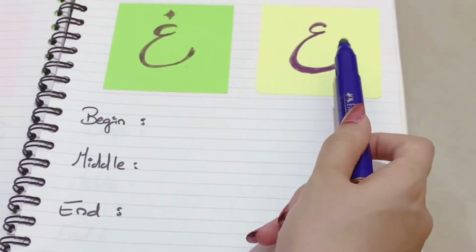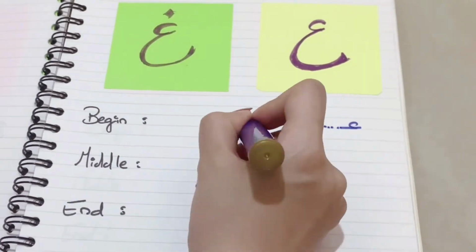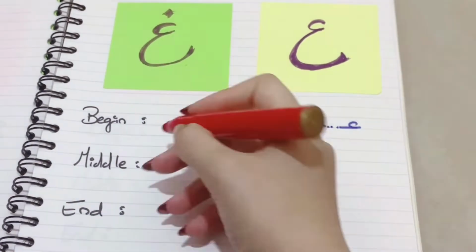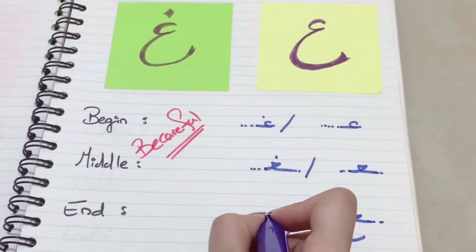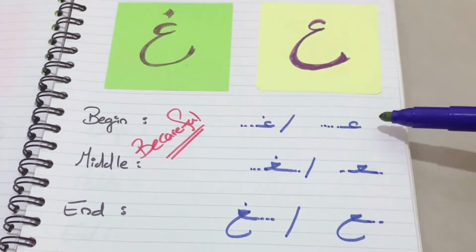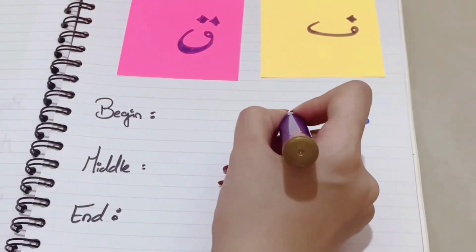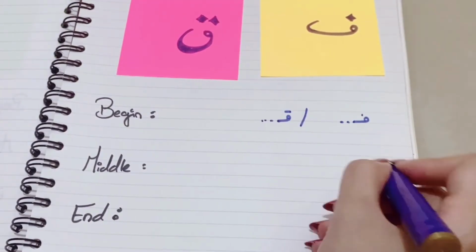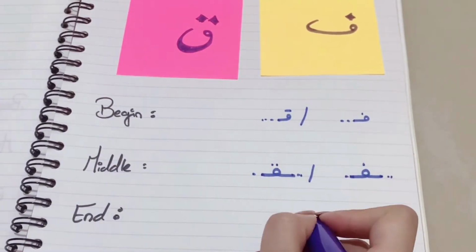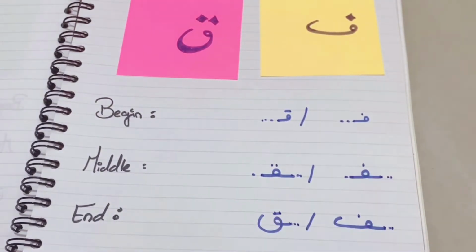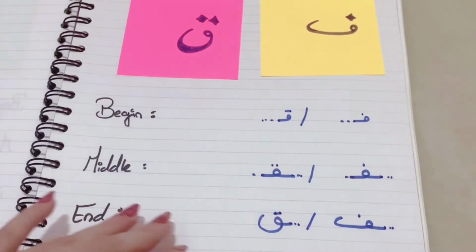Ayn and Ghayn. In the beginning of the word, it's just going to look like this. However, in the middle and the end, it's not going to look the same. You kind of have to close it. Fa and Qaf. Beginning, middle, and end. Just add 2 dots for Qaf and 1 dot for Fa.